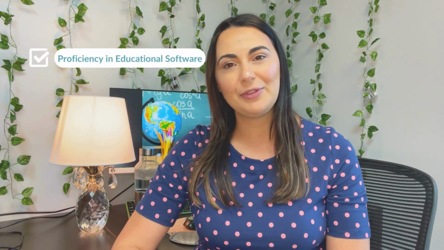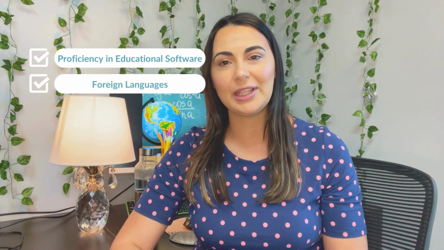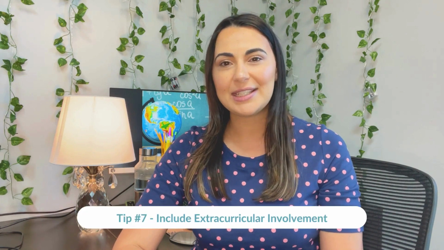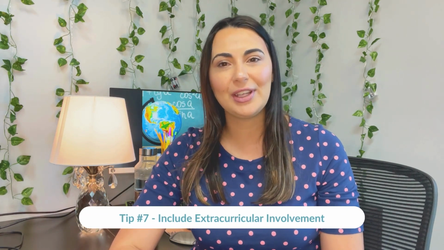Tip number 6, showcase special skills and certifications. Include any special skills relevant to the job, such as proficiency in educational software, foreign languages, or special education strategies. Mention certifications and professional development courses, especially those required or preferred for the position. Tip number 7, include extracurricular involvement. Highlight roles in extracurricular activities such as coaching sports, advising clubs, or organizing school events. This demonstrates your commitment to student development beyond the classroom.